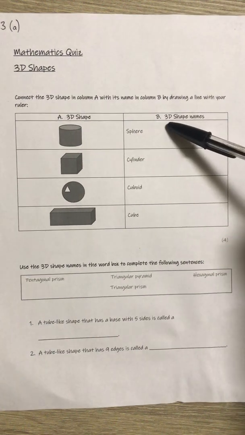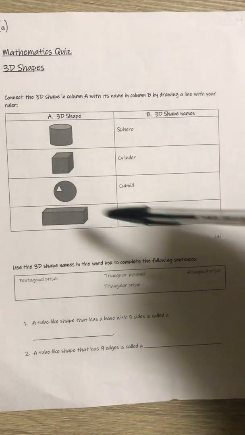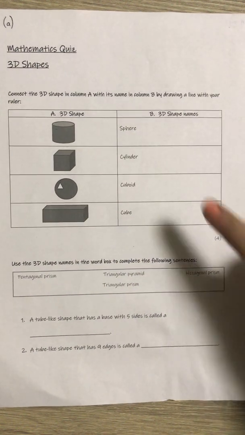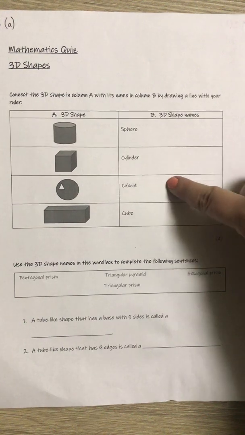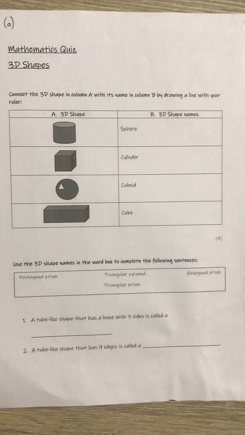First shape looks like this. It's like your glue. If this is a sphere, you draw your line like this. If this is a cylinder, you draw your line like this. If this is a cuboid, you draw your line like this. If this is a cube, draw your line like this. So the options are sphere, cylinder, cuboid, cube. Connect that shape to its name.